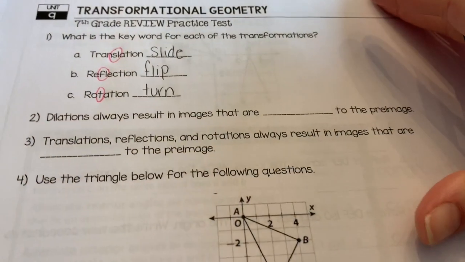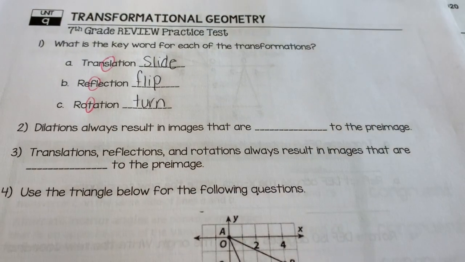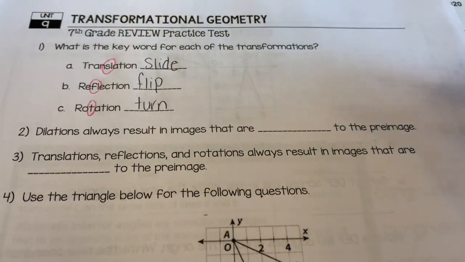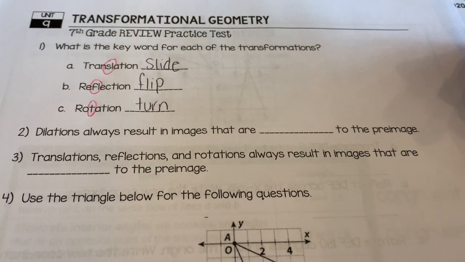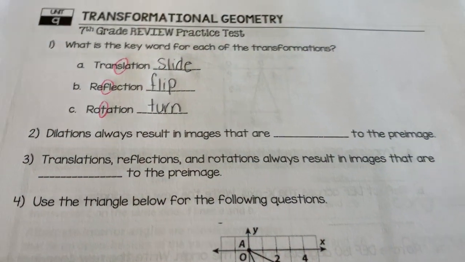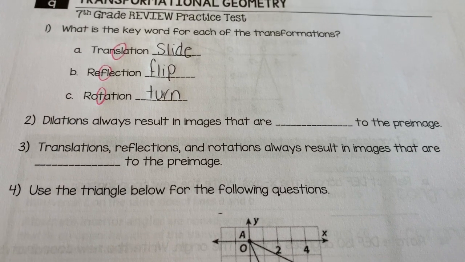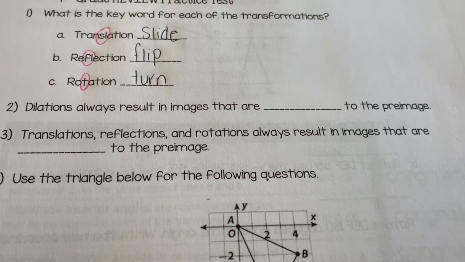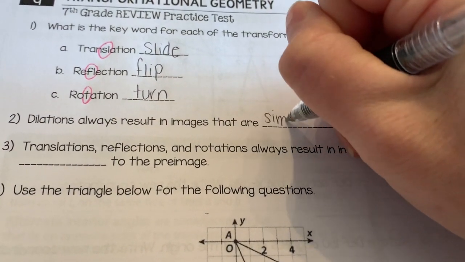Number 2, dilations always result in images that are blank to the pre-image. So when you have a dilation, it's either making your image smaller or larger than the original, so it's not congruent. However, we learned that the proportions of the sides stay the same and the angles stay the same, and that means that we get images that are similar.